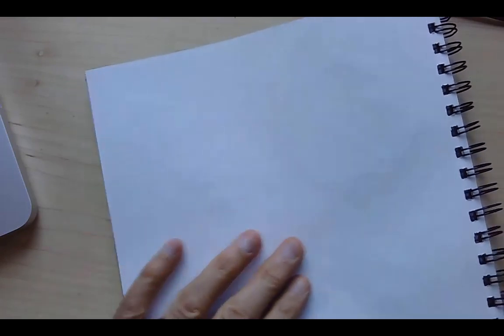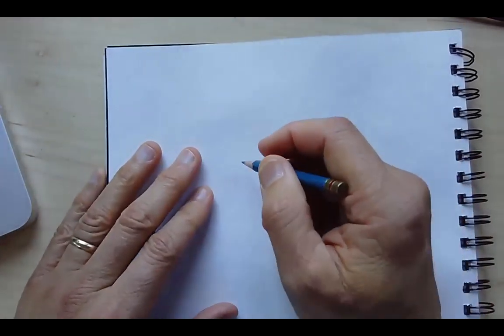We're going to draw a 3/4 view face. We're going to keep all these things in mind, and we're going to see what we get. Here we are. So we're back at our base view here.